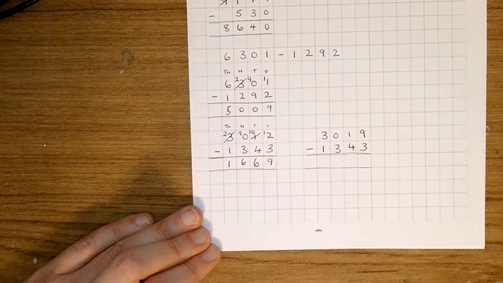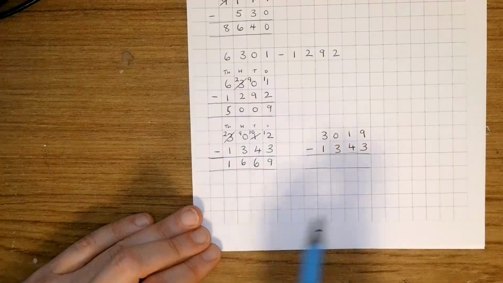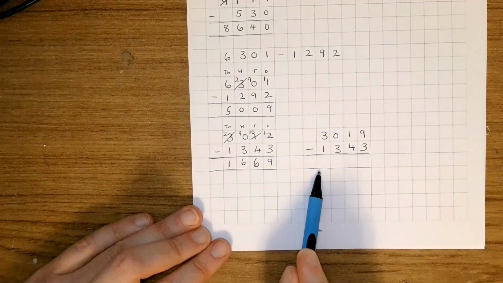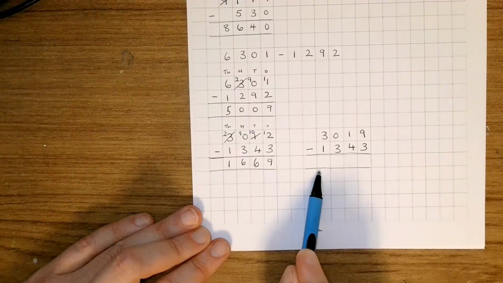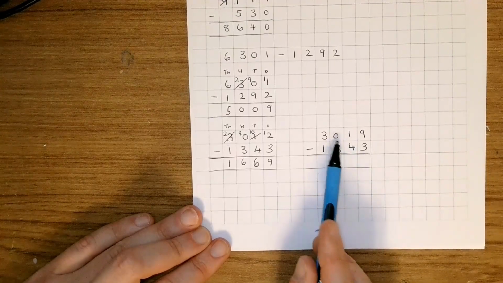So I can still solve that question there. It's 1,669. Right. Then we've got this one. I wanted to have a go. Again, if you want to go before I do, pause it now and have a go. Okay. Right. Okay, it's moved.